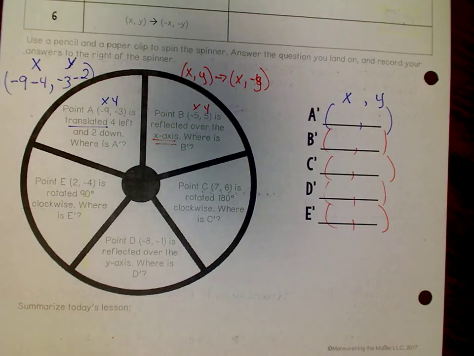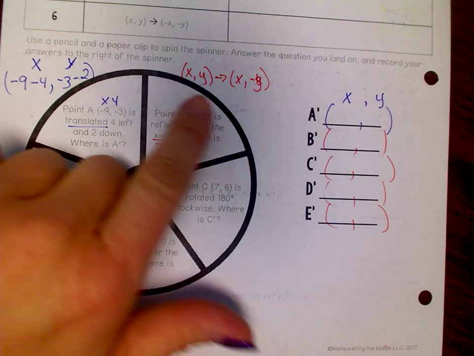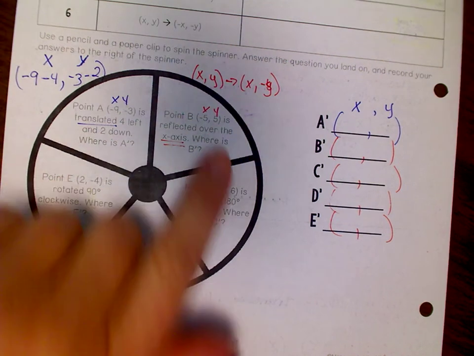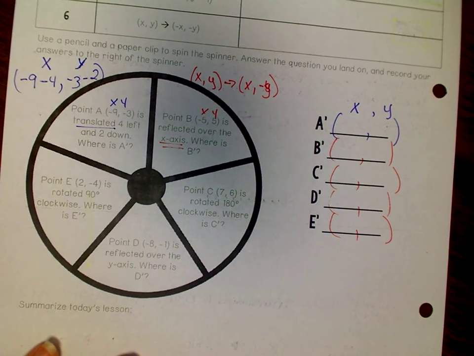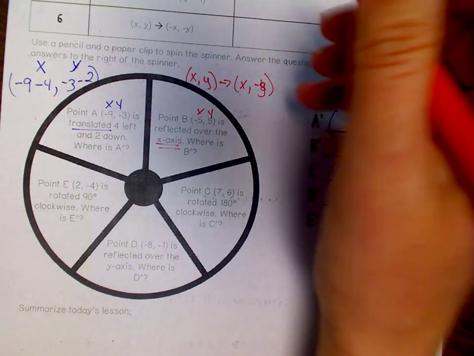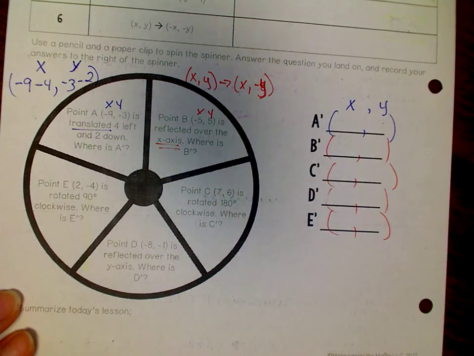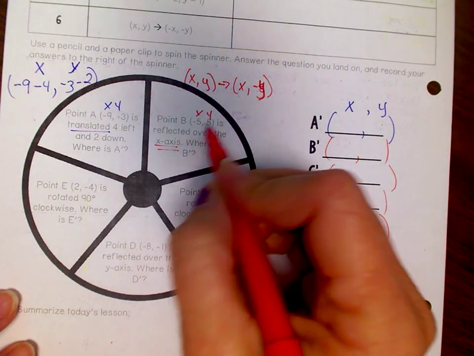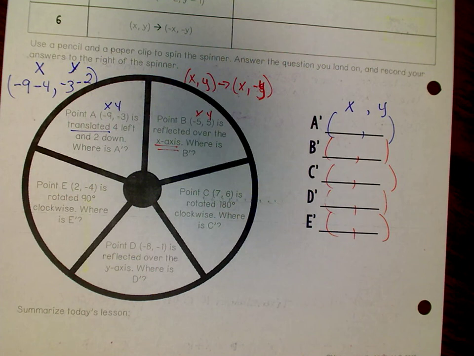So your B prime, following the rule, would be negative 5, negative 5. That would be your new x and y. This is the rule that you follow. So substitute those in, and you'll see where I got that answer.